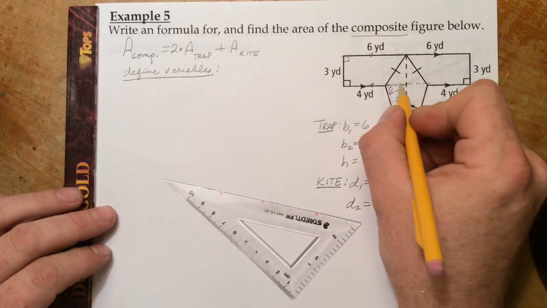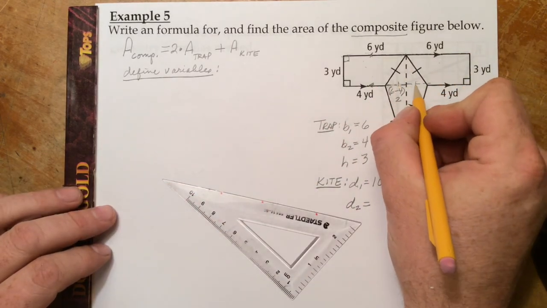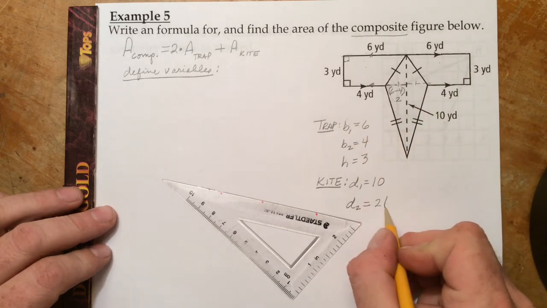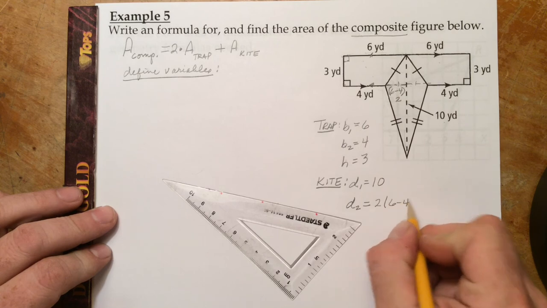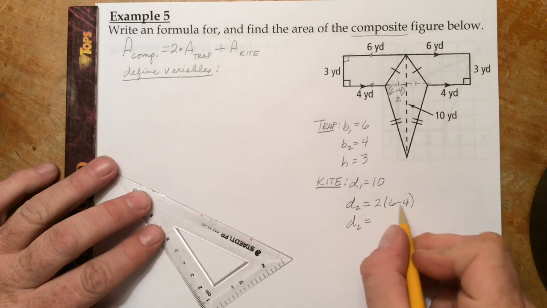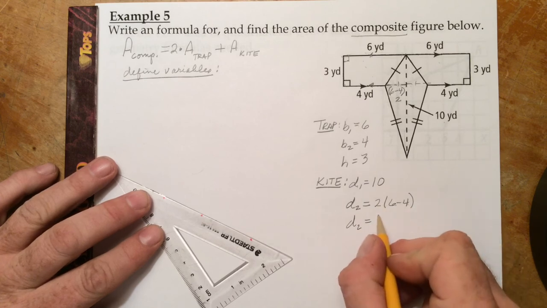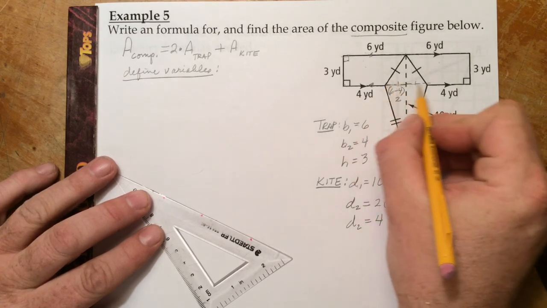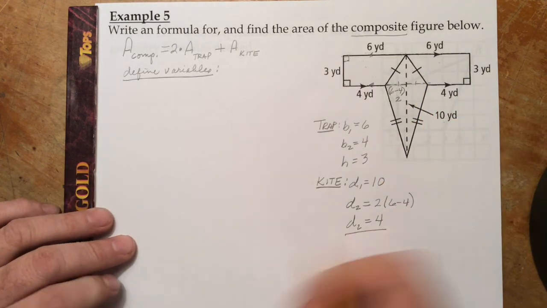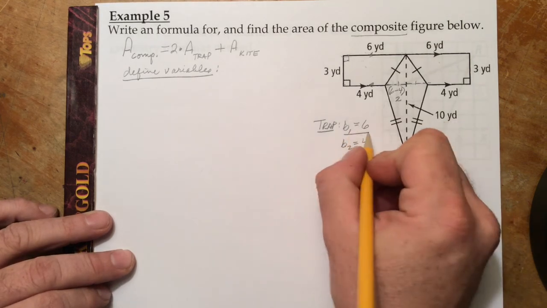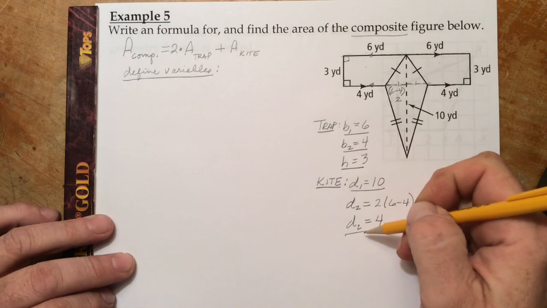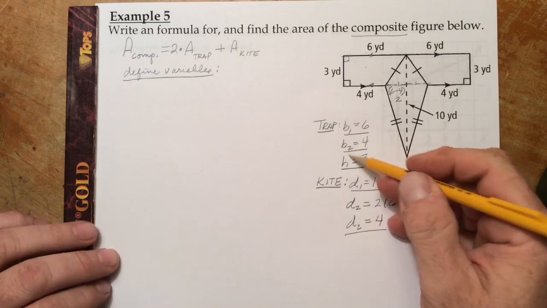of course, by definition, these are going to be congruent, so that would be 2 times 2. Or we can write for our notes 2 times the 6 minus 4. And so diagonal 2, or D2, is 2 times 6 minus 4 is 2. 2 times 2 is 4. So our other diagonal is 4 units across, or 4 yards across. Now that we have everything we need, D1 and D2, B1, B2, and H, none of these are being shared, and so we don't have to worry about renaming any of these.